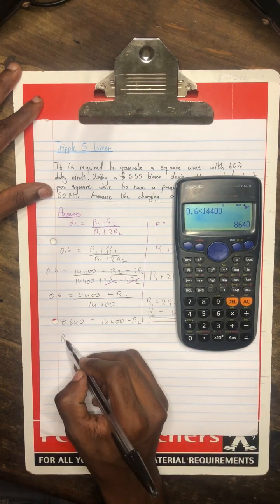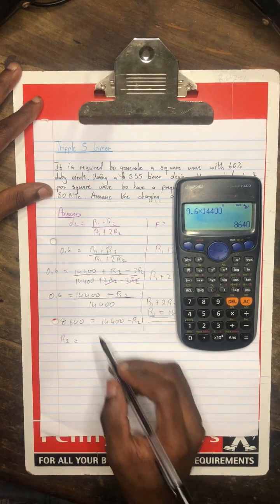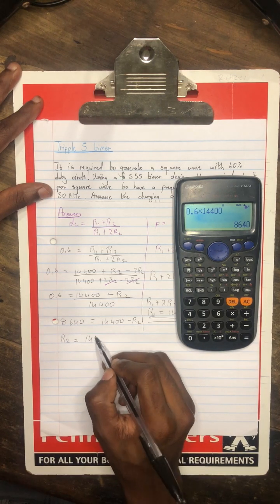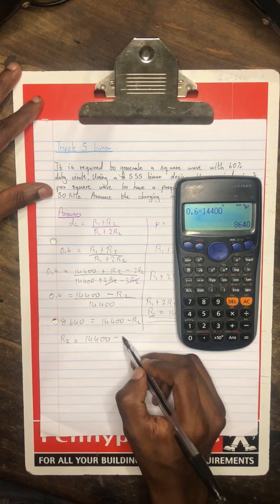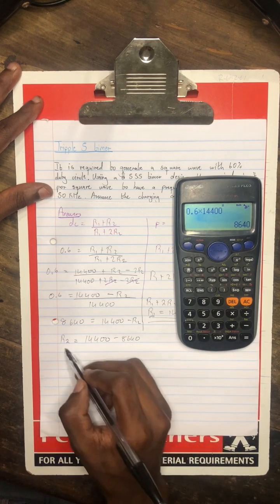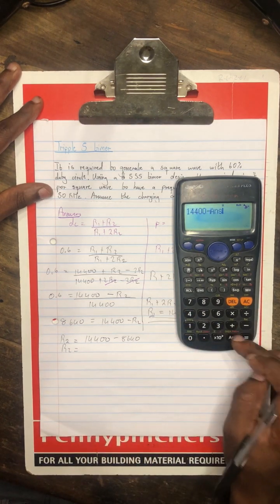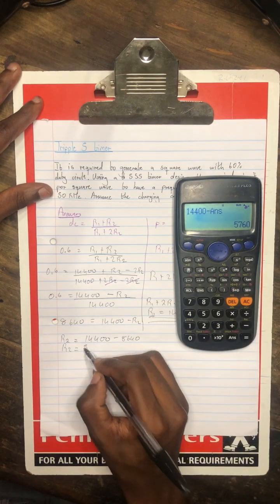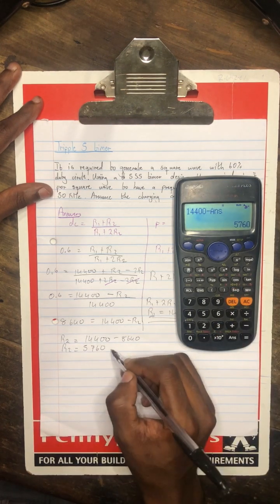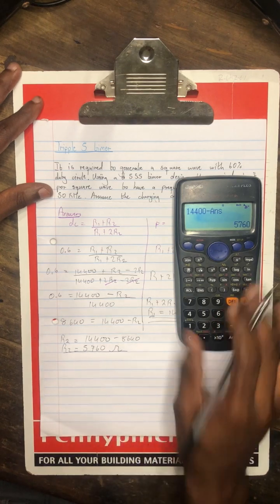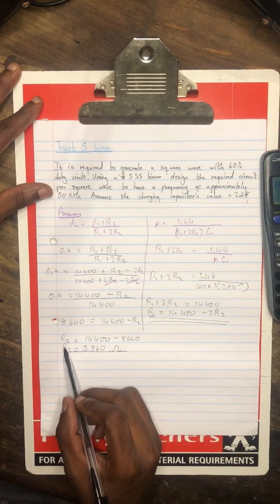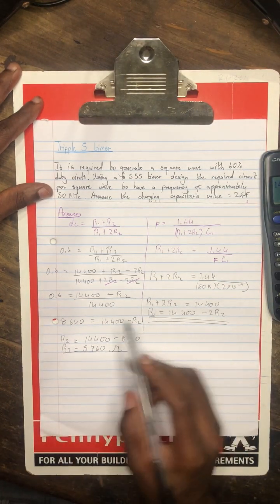We make R2 the subject of the formula, which will give us 14,400 minus 8,640, which gives us 5,760 ohms for R2.